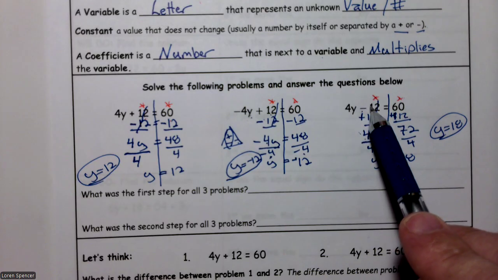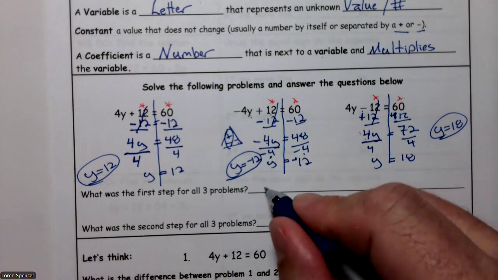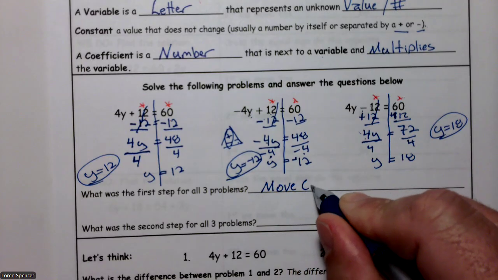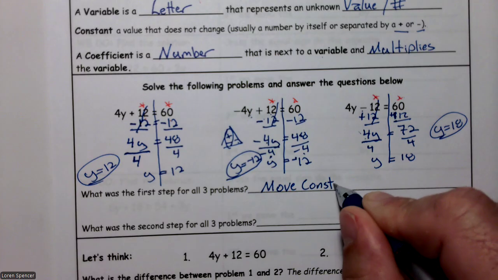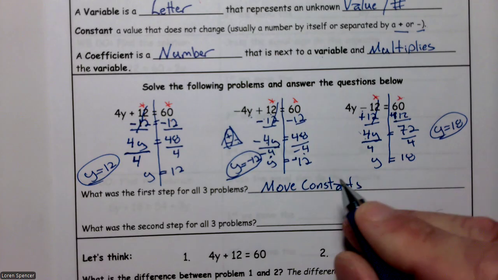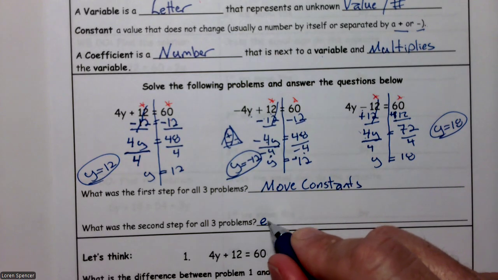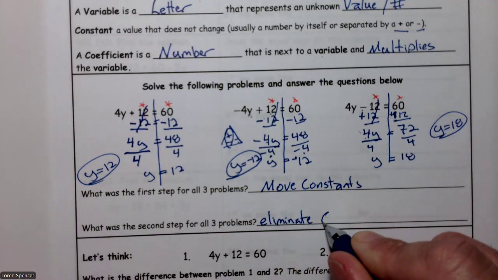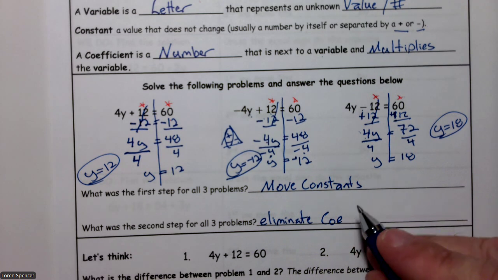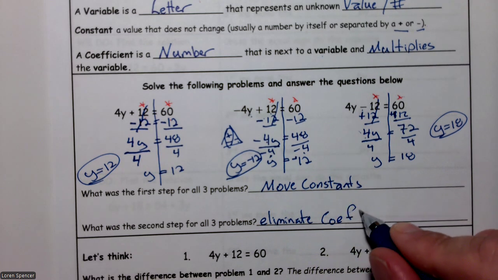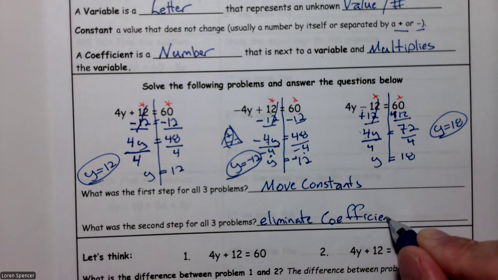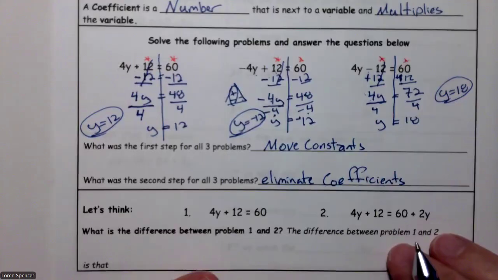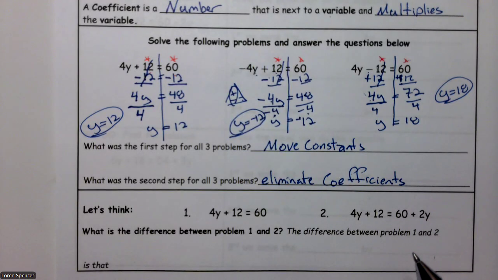What are those 12s called? Constants. So the first thing we did was move constants. And the next thing we did was eliminate coefficients. I don't know why, but even at 58 years old, I still have trouble spelling the word coefficient.